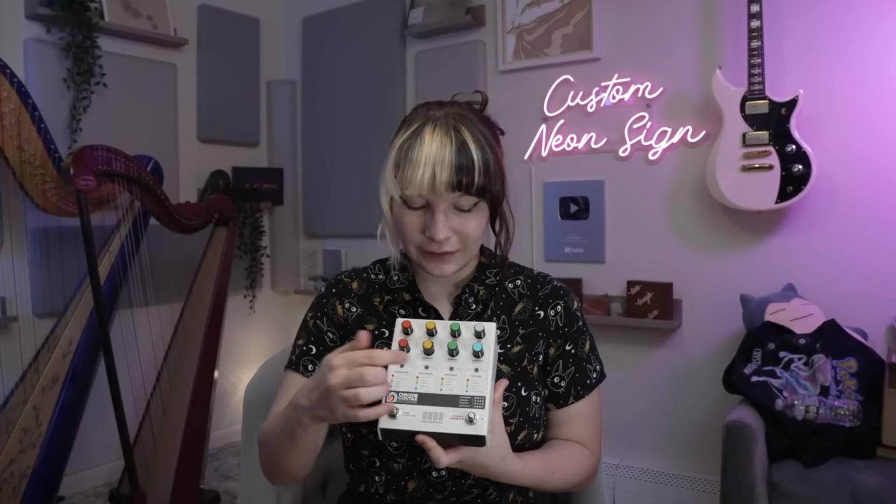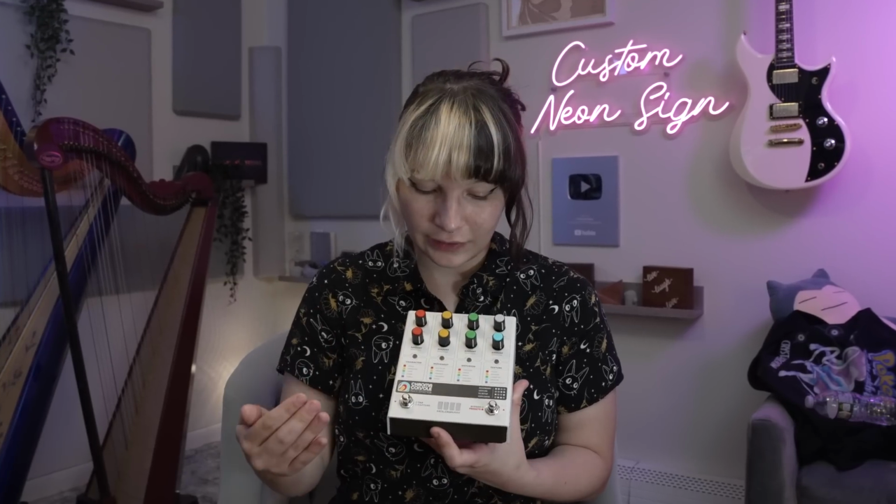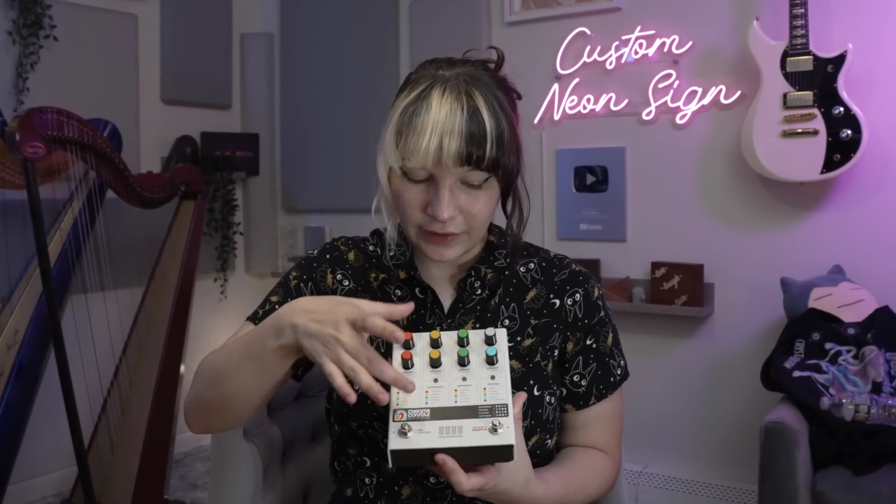One thing to note about this pedal is you can't combine effects that are in the same vertical column. So for example, you can't combine reverb with reverse sounds. You can only use one effect per column.